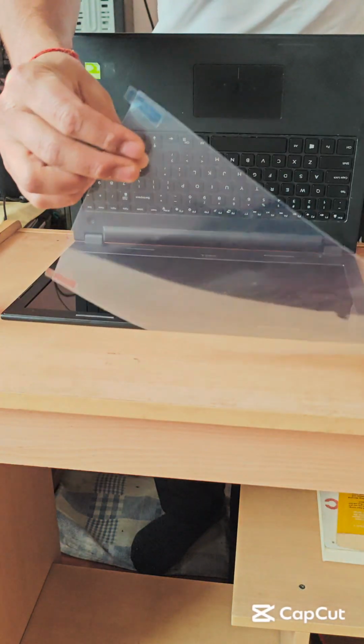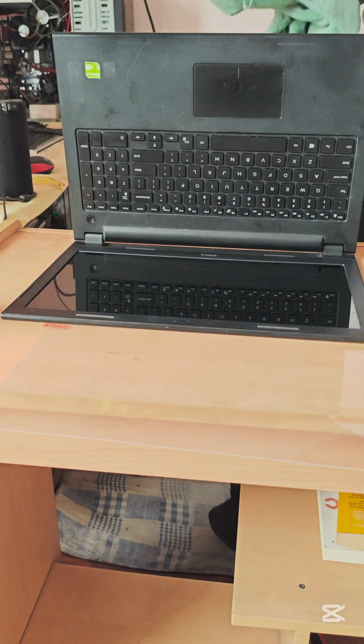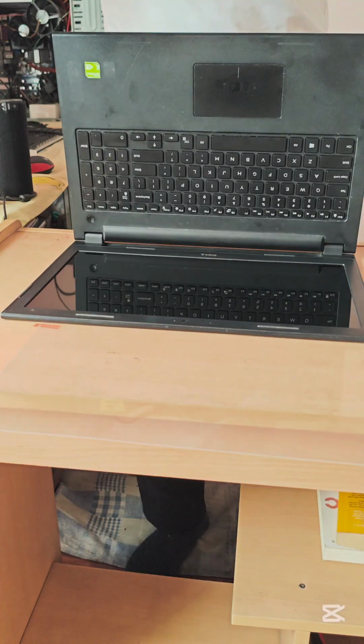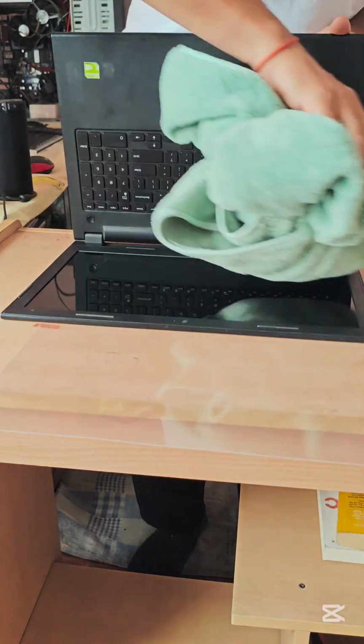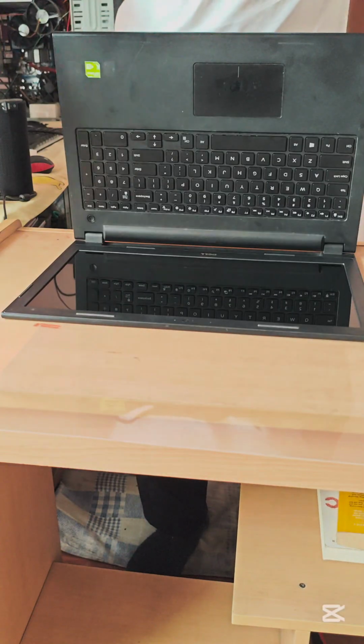Okay, how to apply a mask on this screen. So first, clean the surface. Use a soft cloth to clean. After seeing no dust, you peel this off.